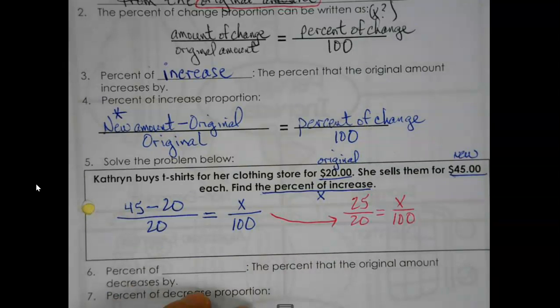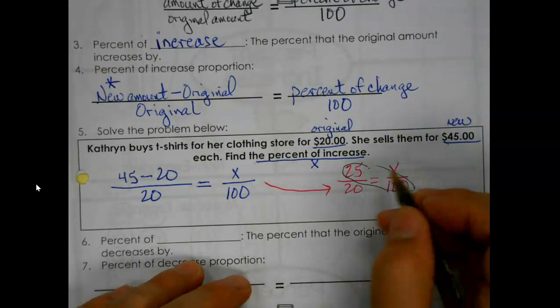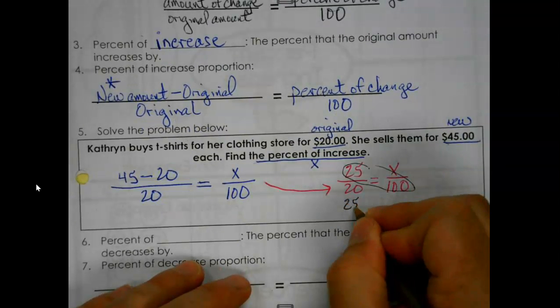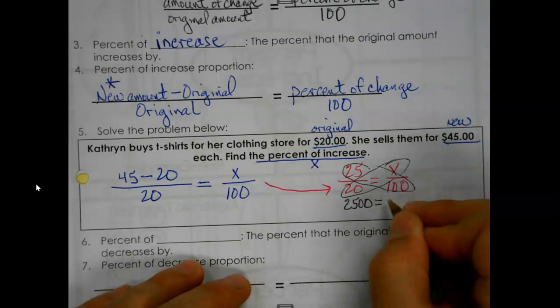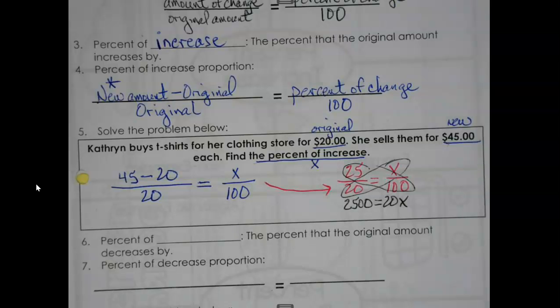So we'll get that simplified a bit here. Little cross multiplication. Do not trust my brain for the math right now.